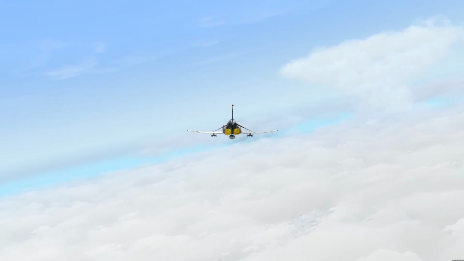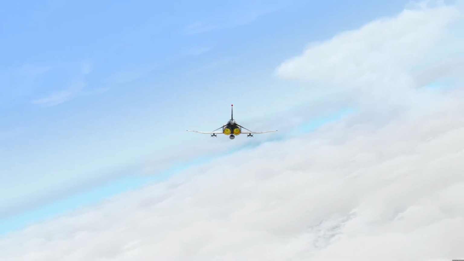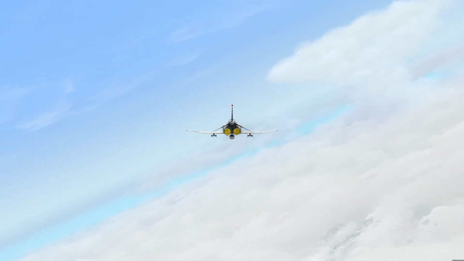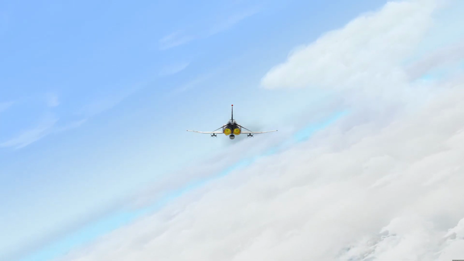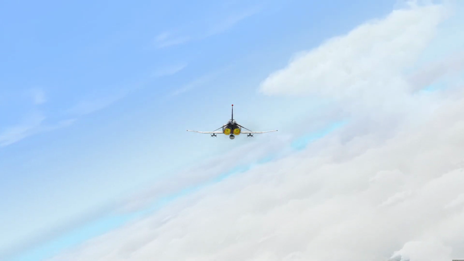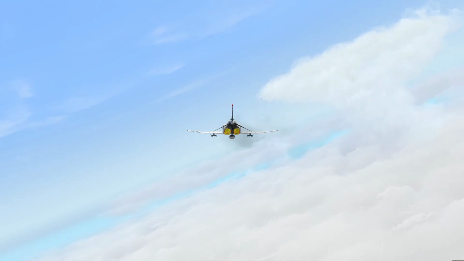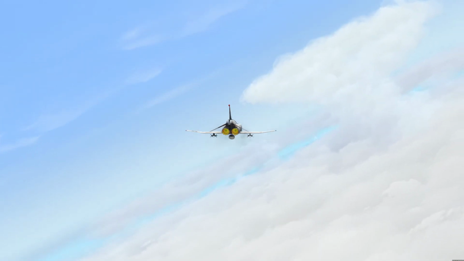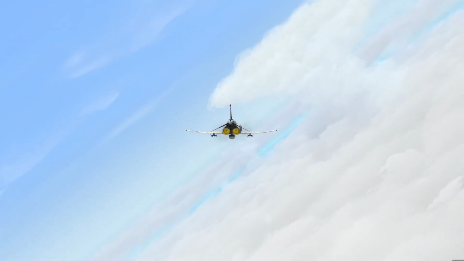Alright, so here we are up at about 20,000 feet or so, 25,000, something like that, and you can see that we are above the clouds here, and we do have a cumulonimbus thunderhead storm cell over there on the right, so that's pretty awesome. That's reaching up to about 30,000 feet, and you can see some lightning strikes happening around it as well.